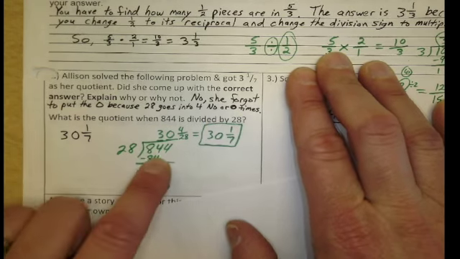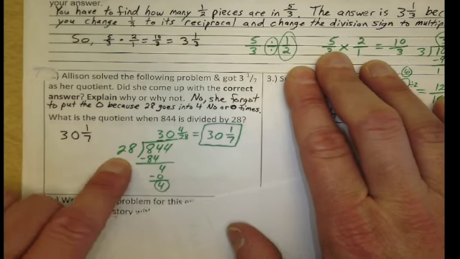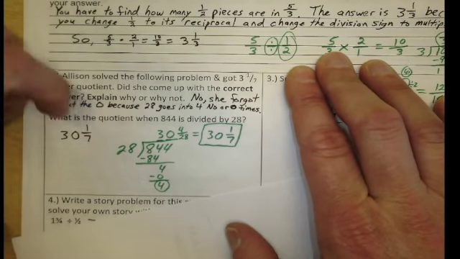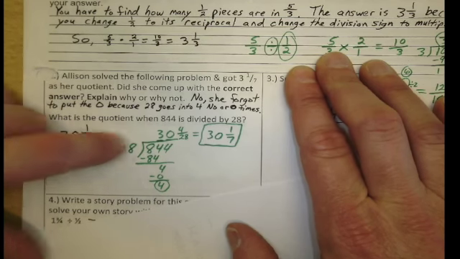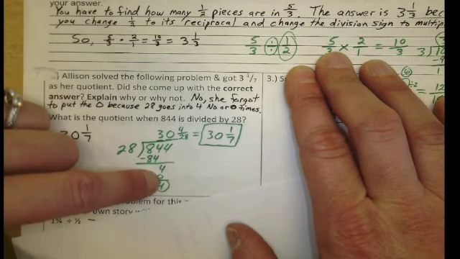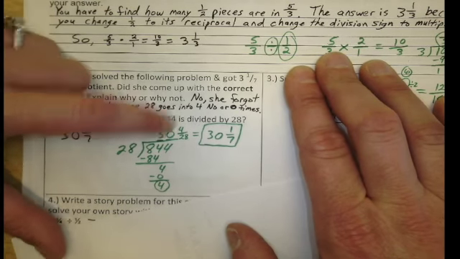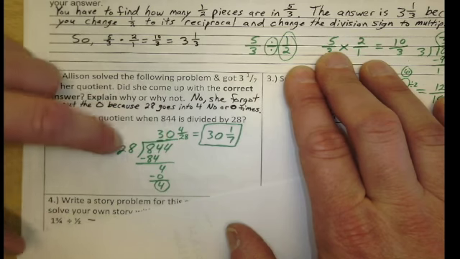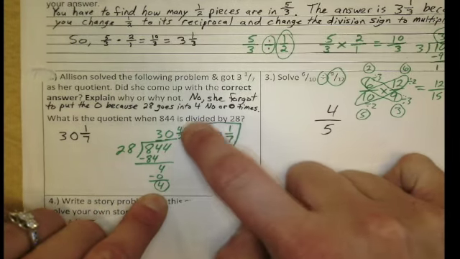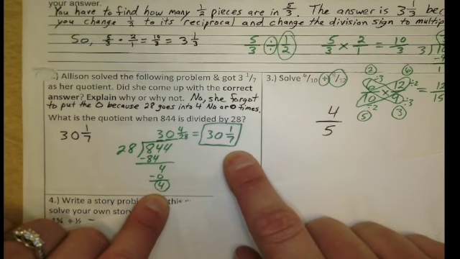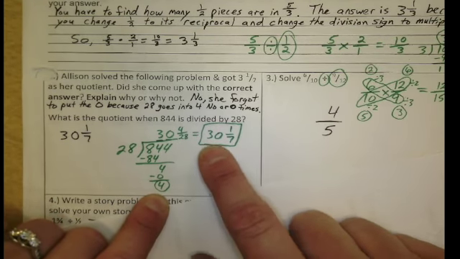The quotient is 844 divided by 28, and the answer is 30. And so 28 goes into 84 3 times, you get 84. And then here's what I'm saying. 28 doesn't go into 4, so you put a 0 here. Sorry, that's what I meant by this up here. You put a 0 there. 0 times 28 is 0, and you get a remainder of 4. So you bring your remainder up. 4/28, and that simplifies down to 1/7. So the answer is 30 1/7.